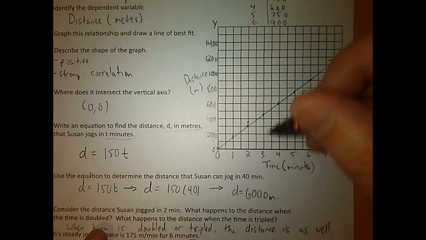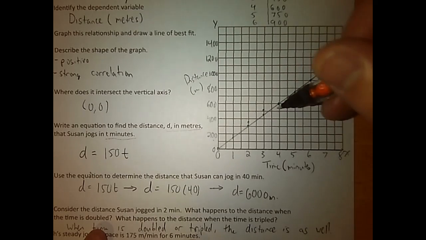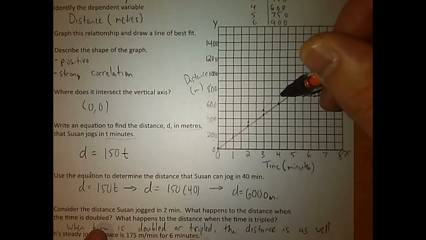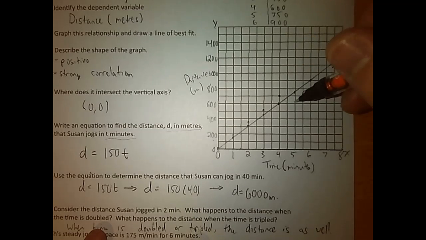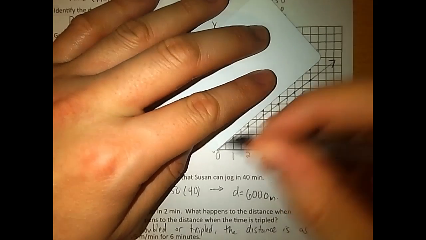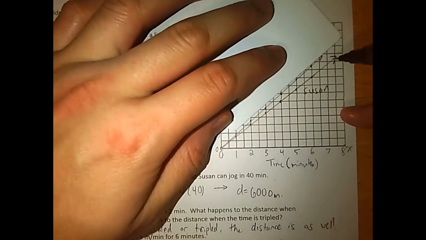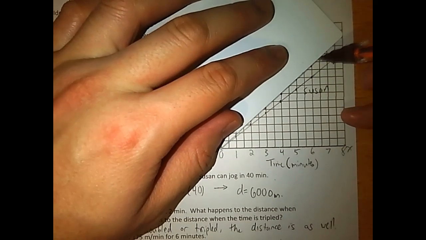Then at 3 be 525, which would be kind of here. 4 is at 700, which would be here. 5 would be at 875, so there. And then 6 would be at 1050, which would be like there. And then we can also see that this is also forming another line right here. And we should extend it a little bit further again, just in case we want to extrapolate that data.